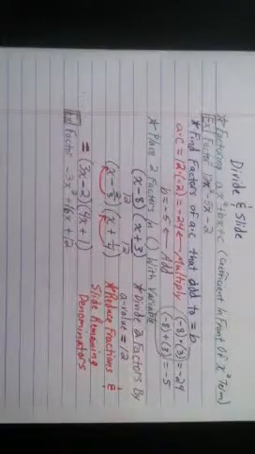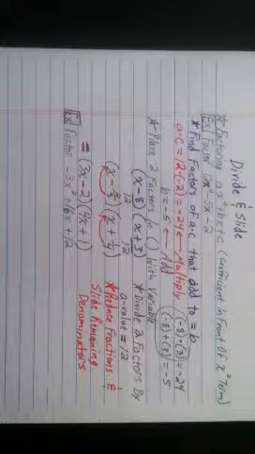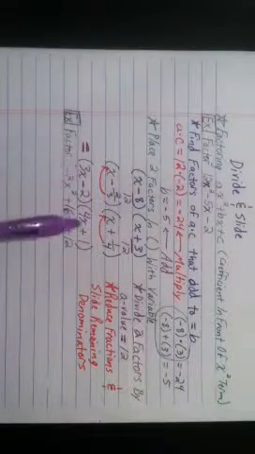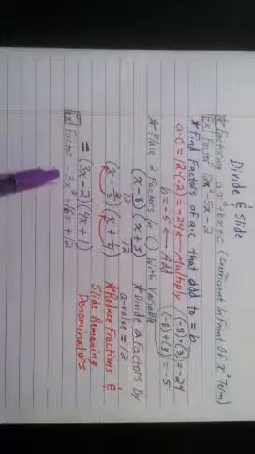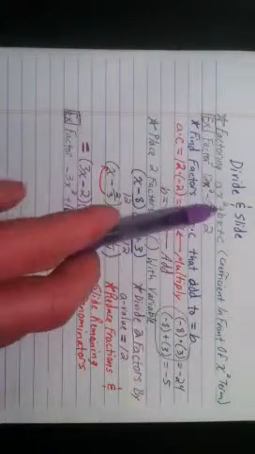Okay. And we could take that result and FOIL it to check. 3x times 4x will give us 12x squared. 3x times 1 is 3x. Negative 2 times 4x will be negative 8x. So 3x minus 8x will give us minus 5x in the middle, and then negative 2 times 1 will give us the negative 2. So again, we could FOIL just like always to check and make sure we have the correct answer.